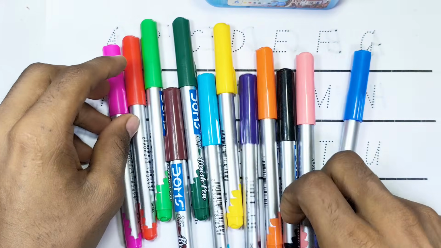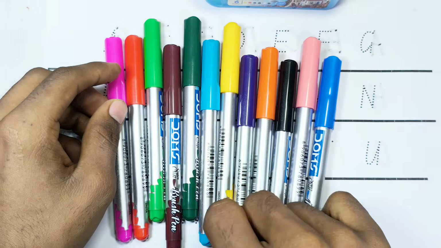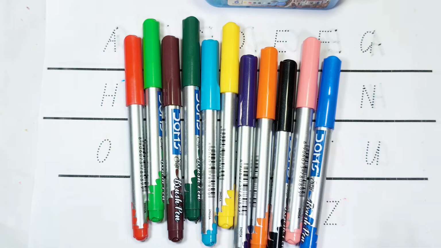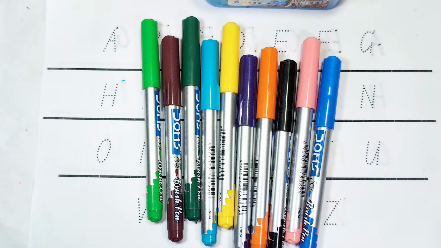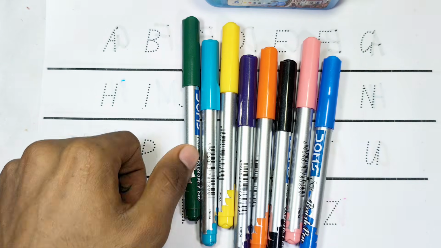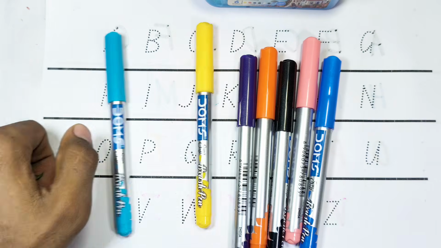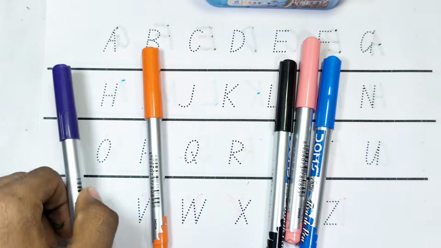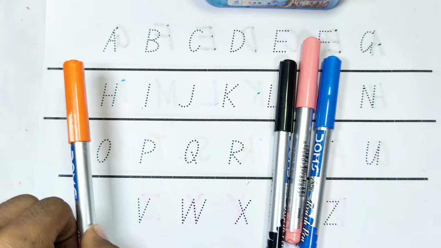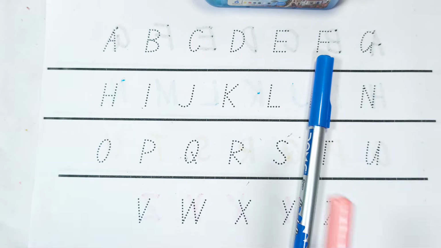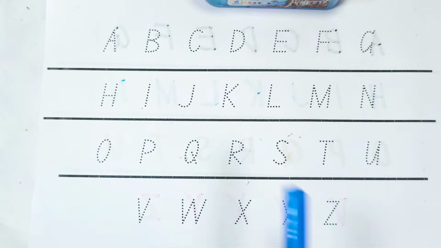Today we will learn and draw capital letters, alphabets A to Z. So kids, let's learn the names of the colors. Green color, red color, light green color, brown color, green color, sky blue color, yellow color, purple color, orange color, black color, light green color, and blue color.